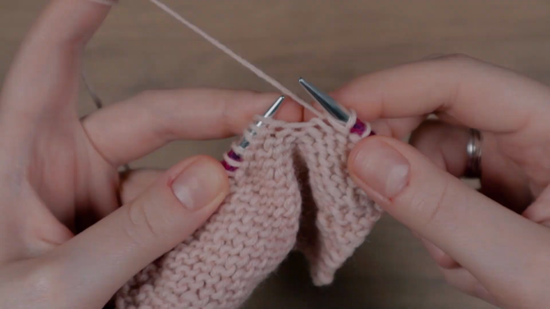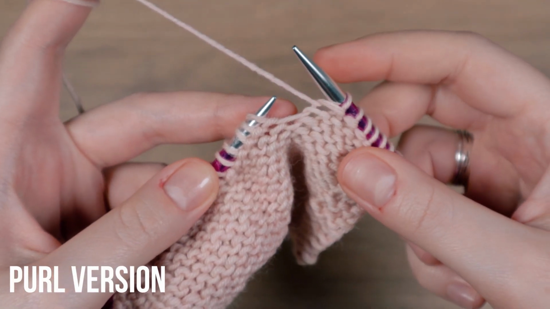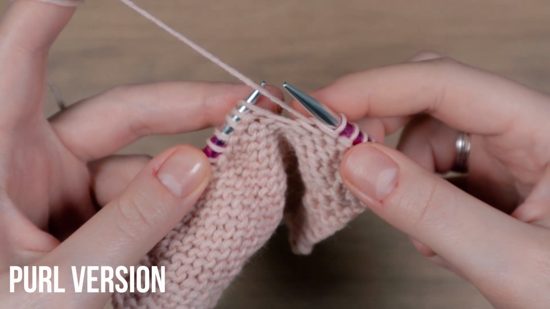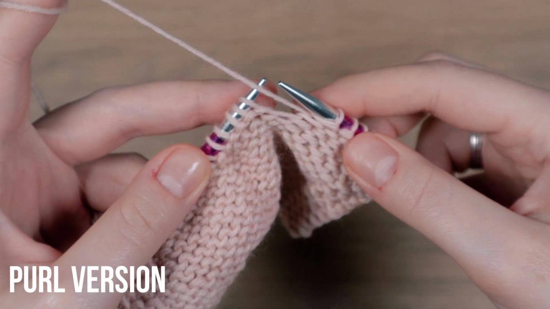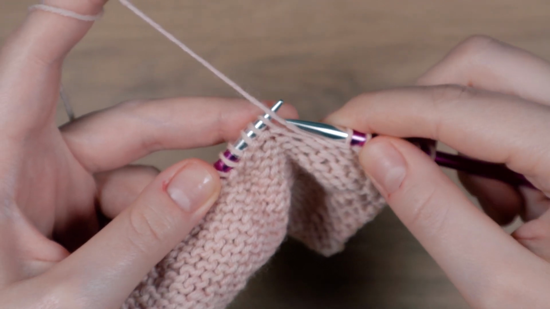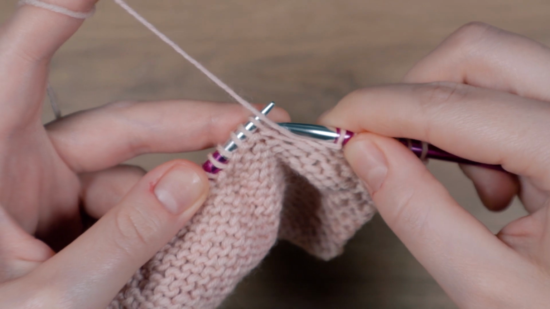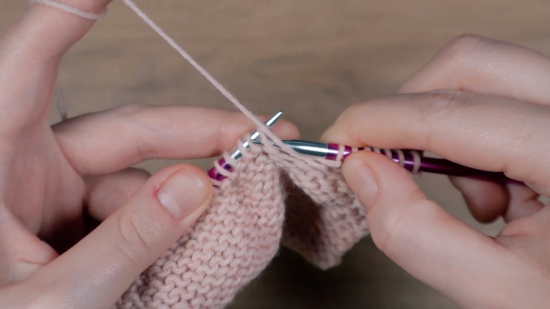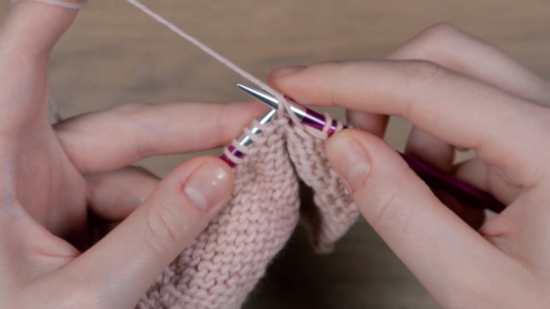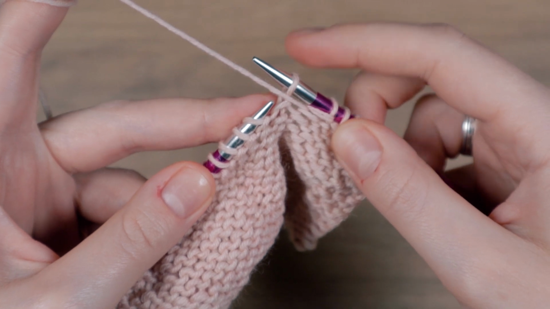For the purl version, put the working yarn in front of the work. Slip a stitch purlwise. So insert the needle from right to left as if you were planning on purling the stitch, and slip the stitch from your left needle to your right needle.